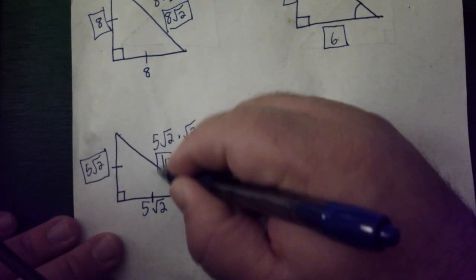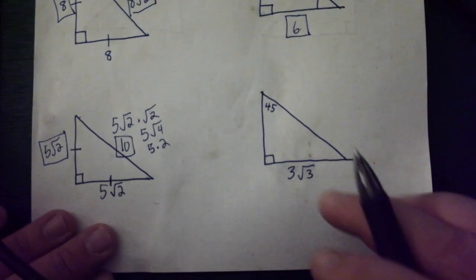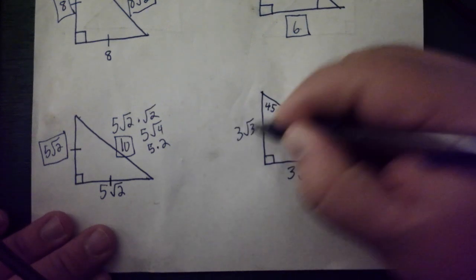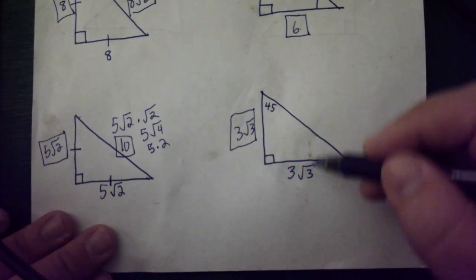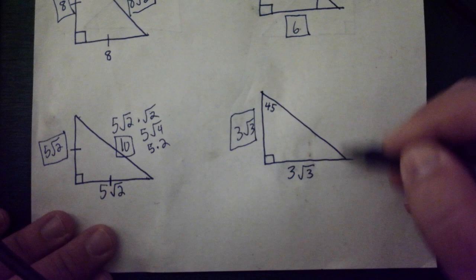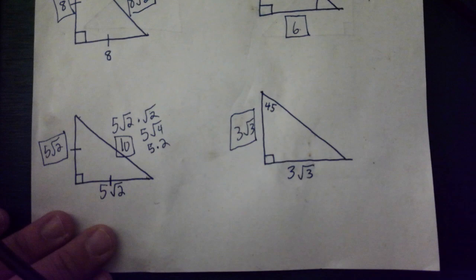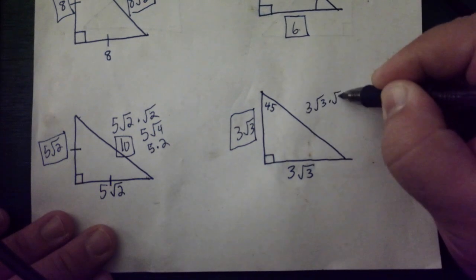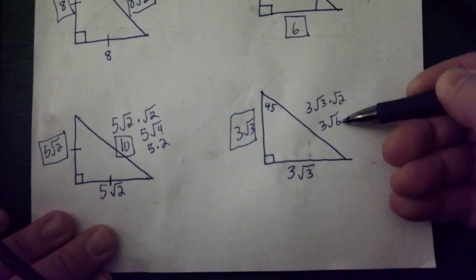That's how that works. Coming over here to this one, this is 3 square root of 3. This is also 3 square root of 3. And then to get this one to here, you multiply by the square root of 2. You always multiply by the square root of 2 if it's a 45, 45, 90. This is another way they can show you a 45, 45, 90. So 3 square root of 3 times the square root of 2 is 3 square root of 6. And we don't know what the square root of 6 is. That doesn't simplify. That is the final answer. You do nothing else with that.